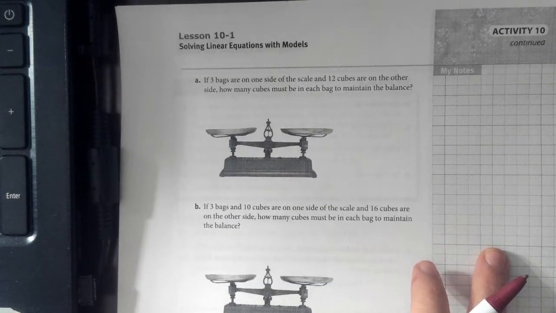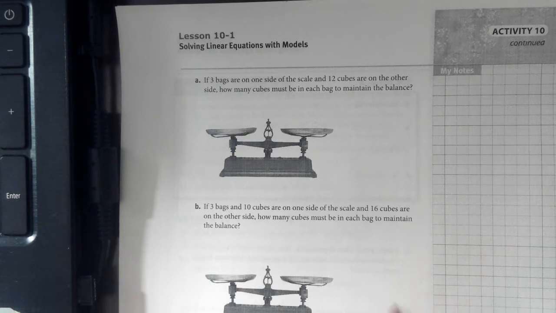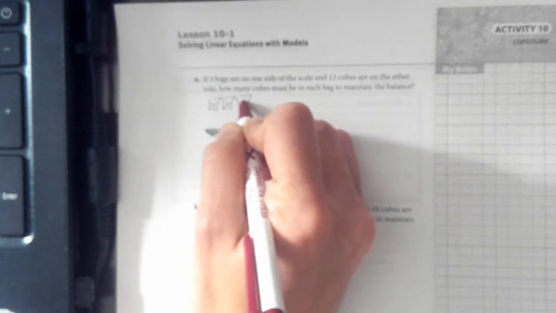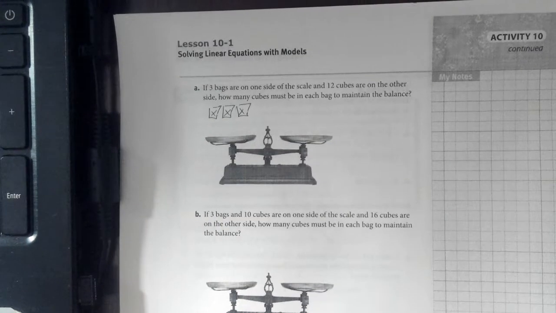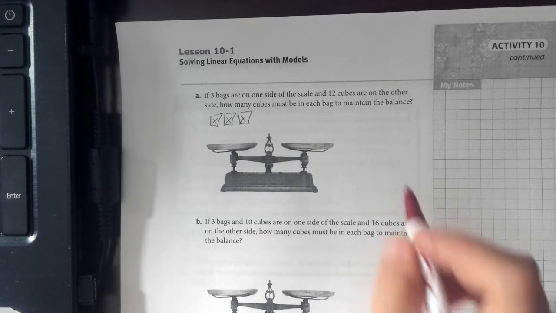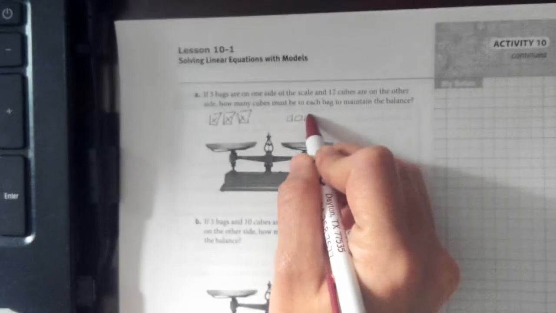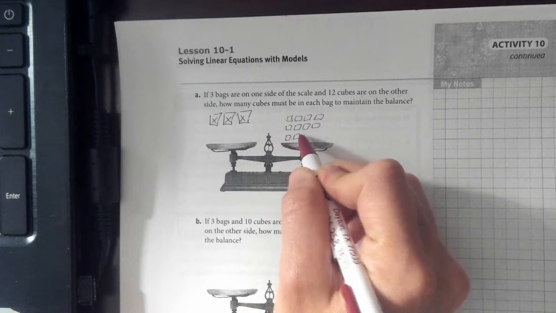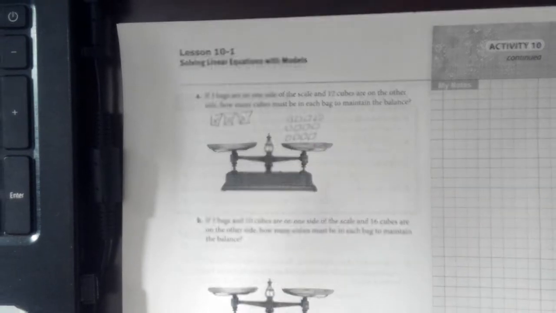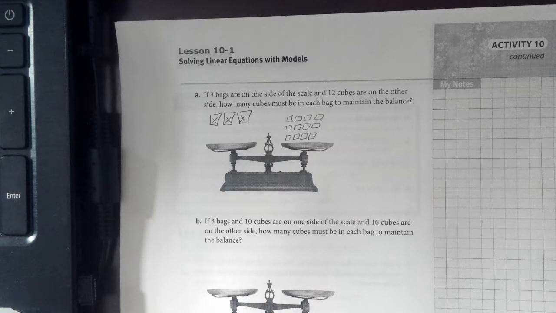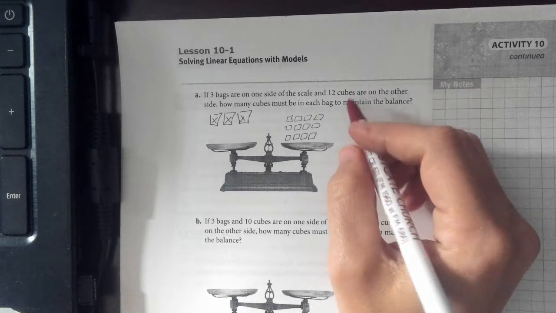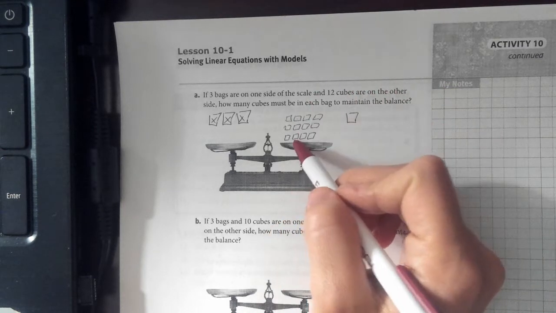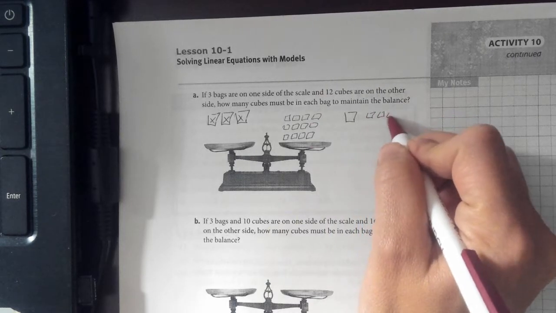So it says if 3 bags are on one side of the scale, so we're going to put 3 bags. Those are going to be x, on one side of the scale and 12 cubes are on the other. So we put 12 of these. How many cubes must be in each bag to maintain the balance? Well, if I divide this equally into 3 groups, it would be 4 per bag.